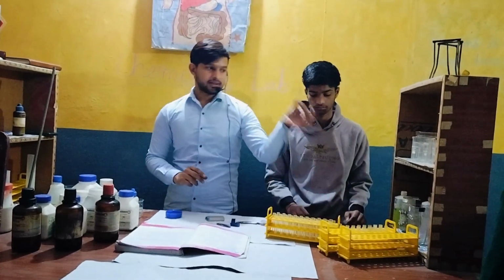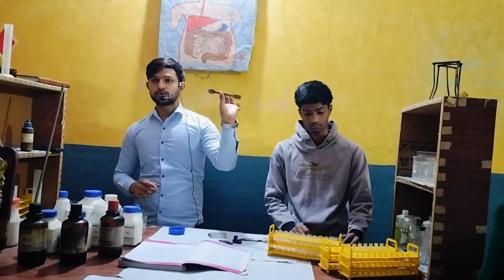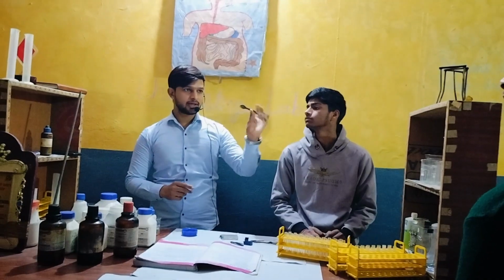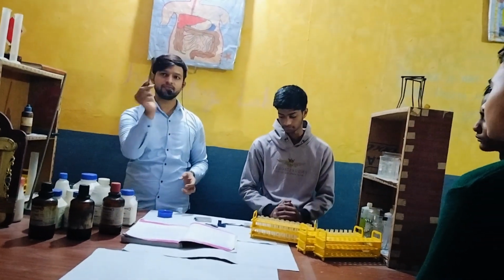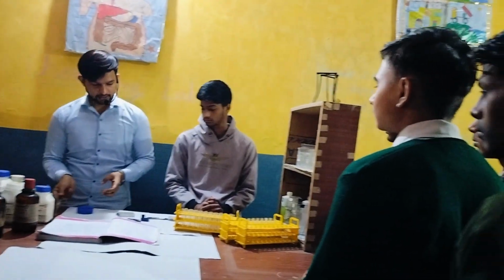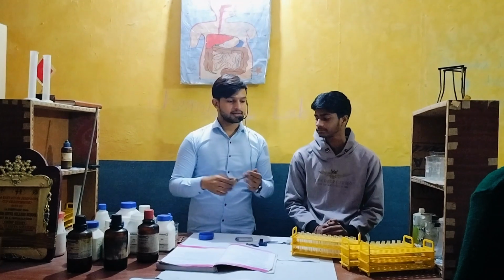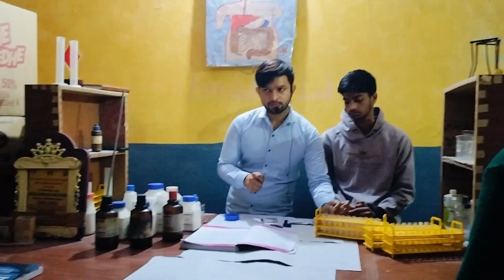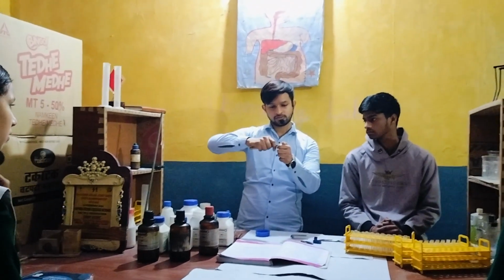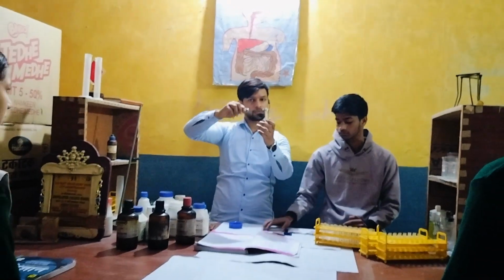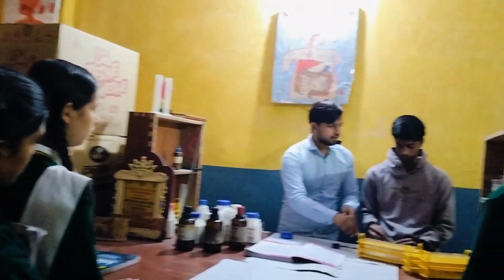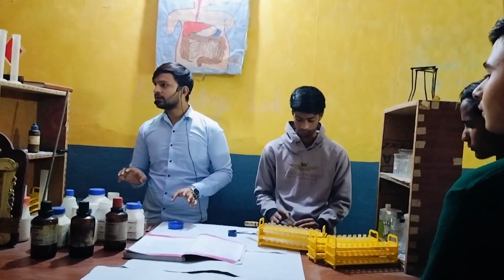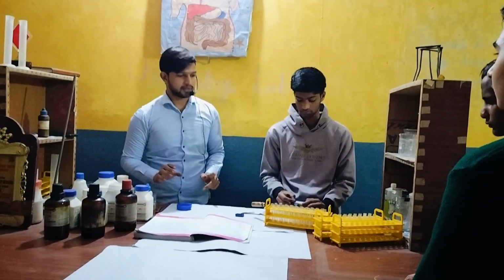Next, what is this? It is a spatula, spoon shaped. We take the salt from the container and perform the experiment with the help of the spatula. And this is the test tube holder. We will place the test tube like this to perform the experiment. So that's it. Now we will start doing our experiment.